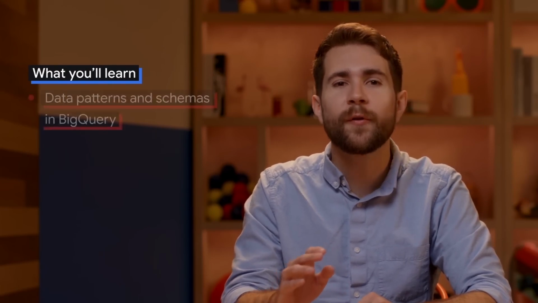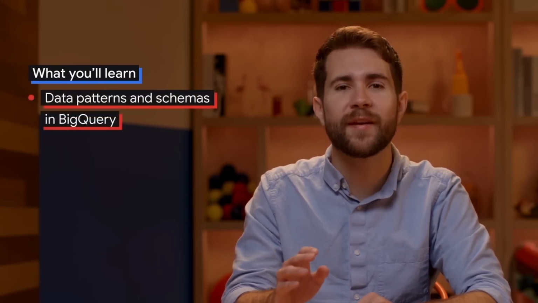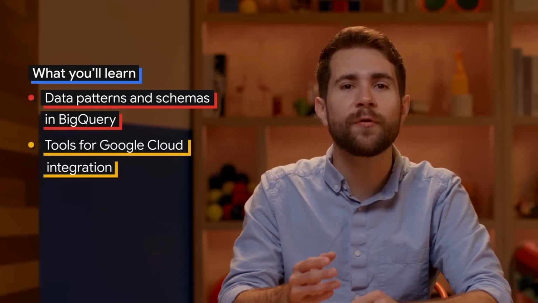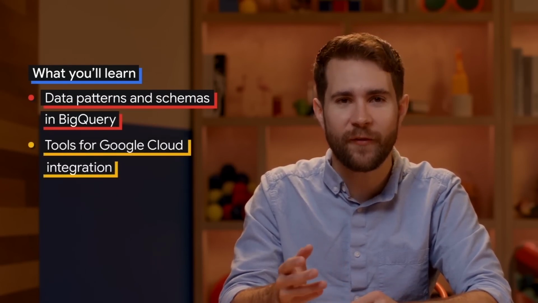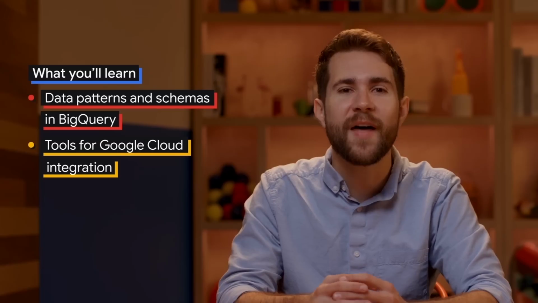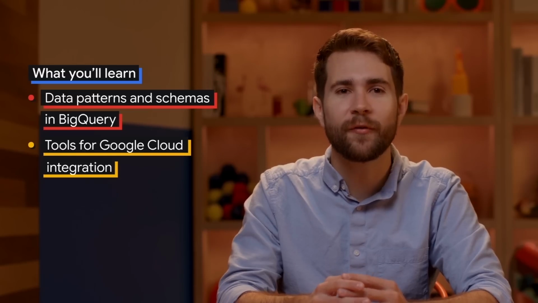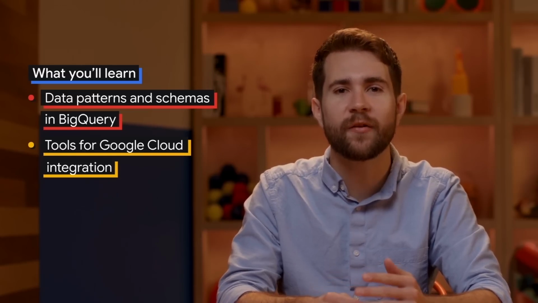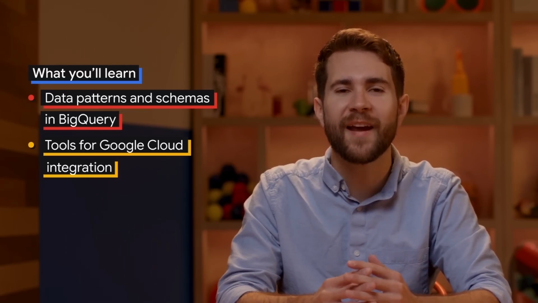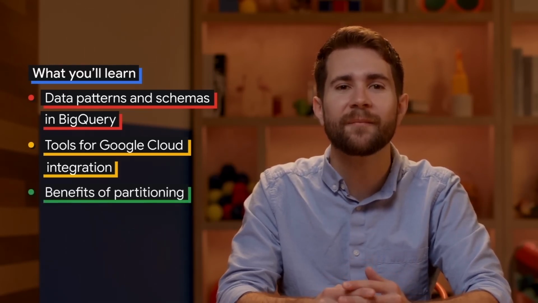First, you'll explore data patterns and how to create table schemas in BigQuery. Then, you'll get an intro on tools for Google Cloud integration, like Vertex AI and Google Colab. You'll even explore some fascinating machine learning concepts. Then, you'll work with partitioned tables, which are large tables divided into smaller segments, and gain some great strategies to help you better understand the many benefits of partitioning.